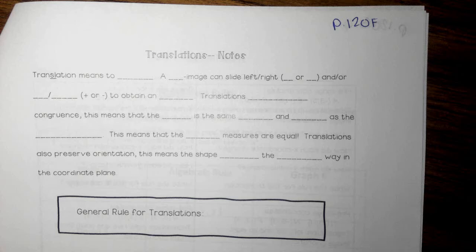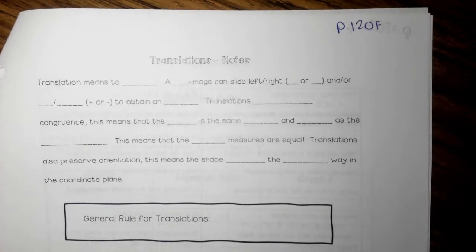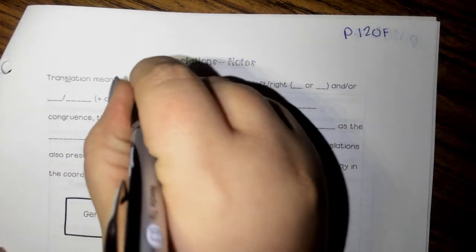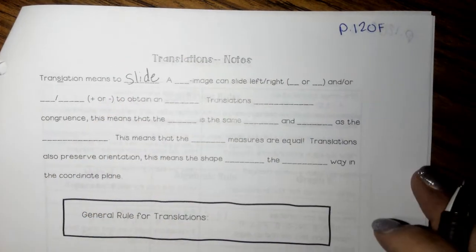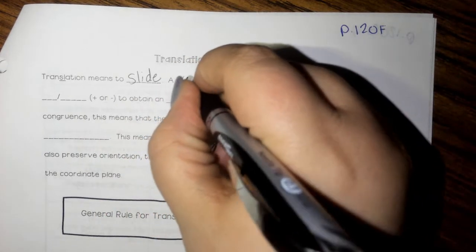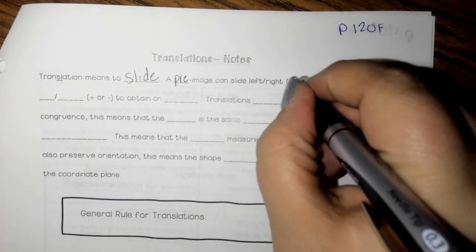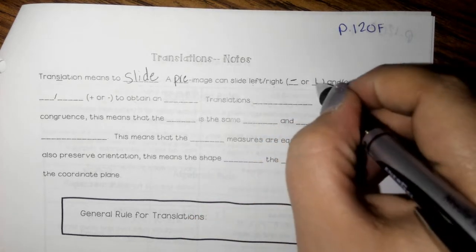In this video, we are going to discuss translations. A translation just means to slide, which we talked about in our vocabulary already. A preimage can slide left or right. If we slide left, that's a minus, and if we slide right, that's a positive.